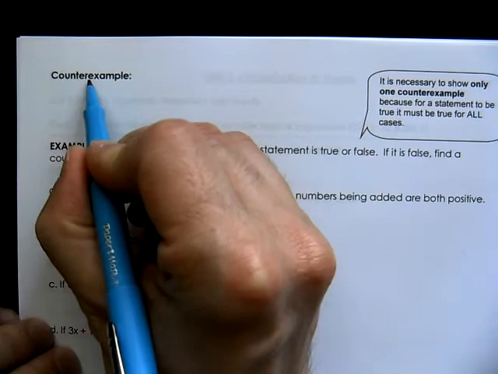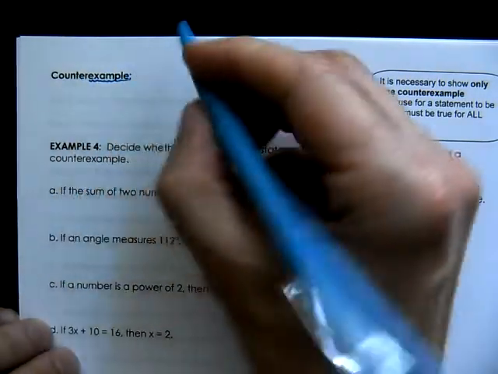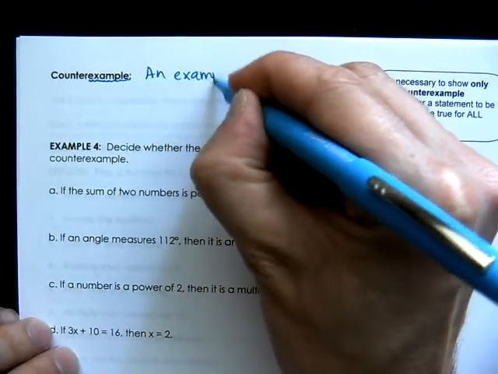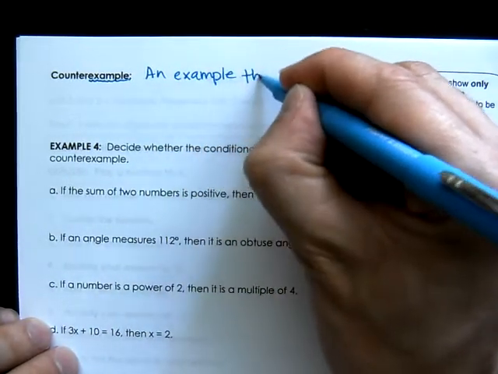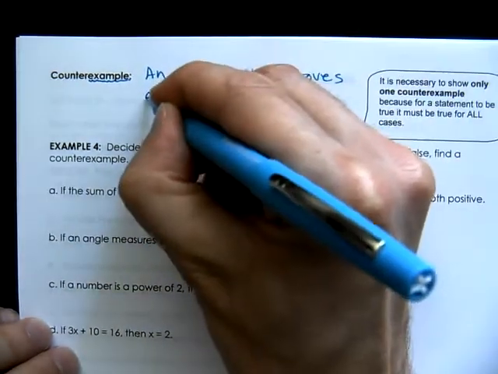You can see within that is the word example. So it is a type of example. So this is an example that proves a statement false.